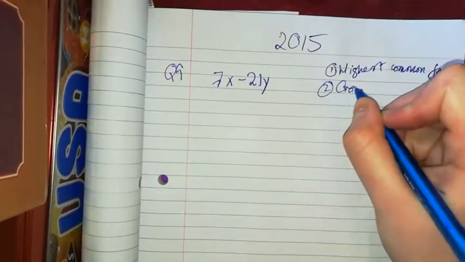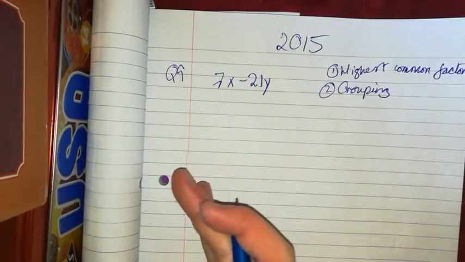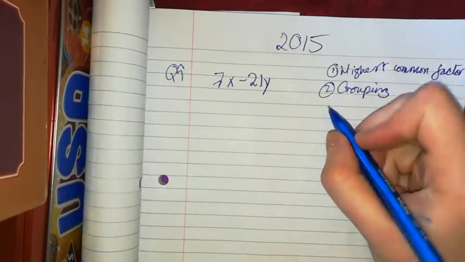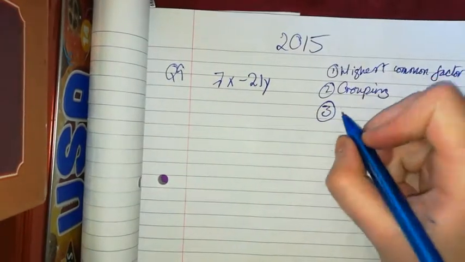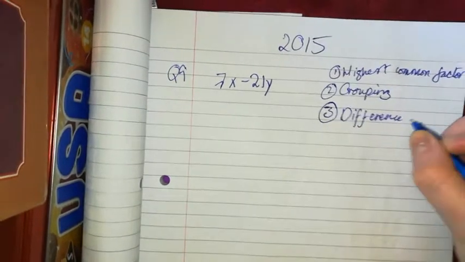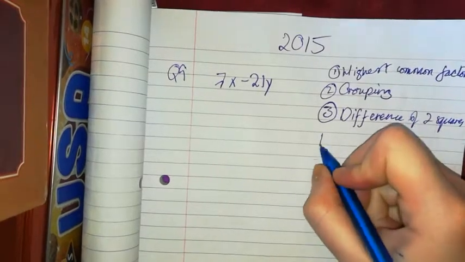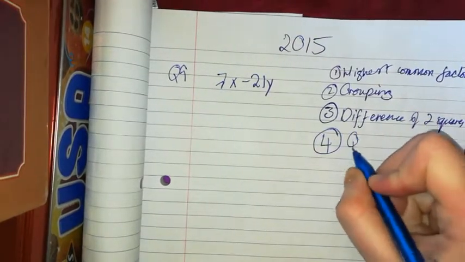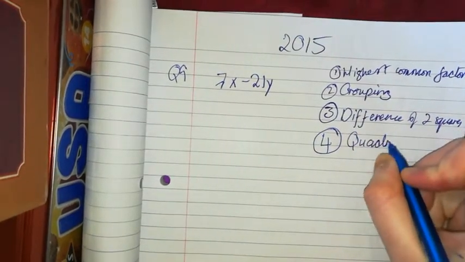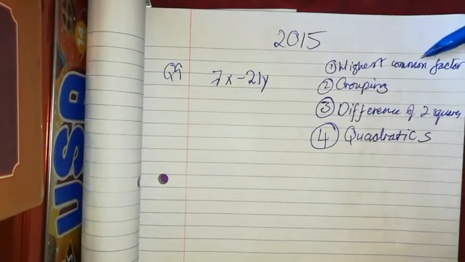So grouping is usually when we have four terms and there's each pair, two terms have a common thing and then the other two have a common thing. And then 3 is the difference of two squares, so we'd have two square numbers. And then the last one is quadratic. So quadratics have an x squared, an x, and something that doesn't have an x. So the one that we're going to use here is highest common factor.